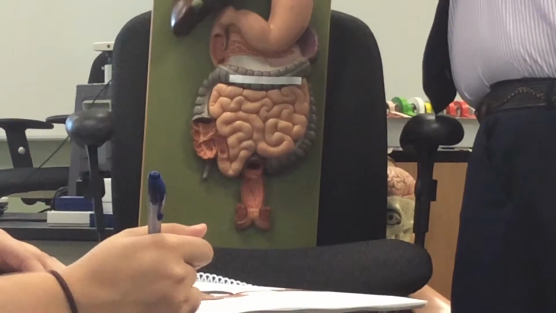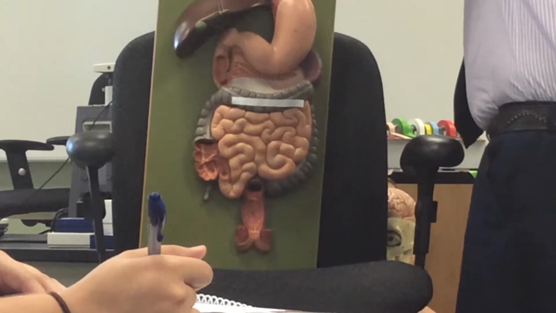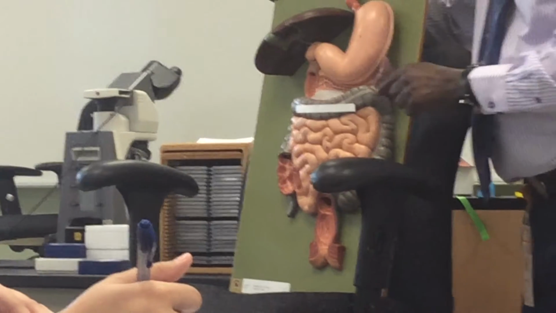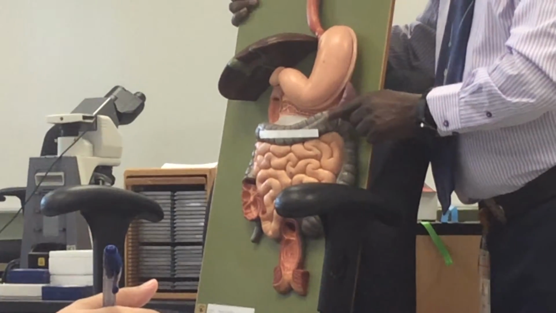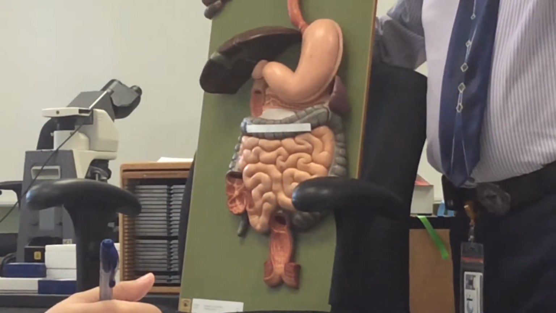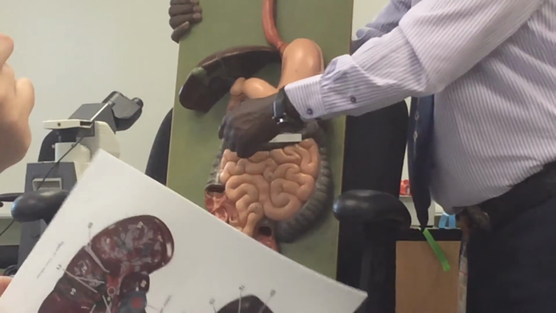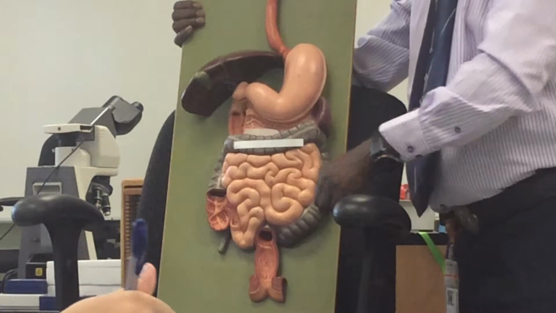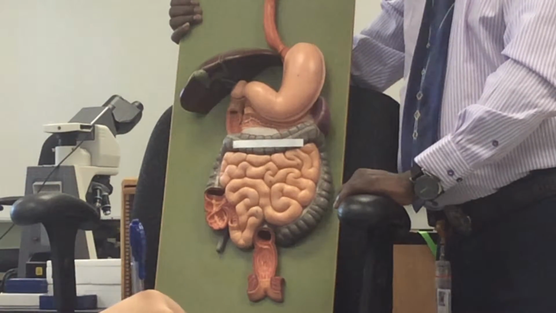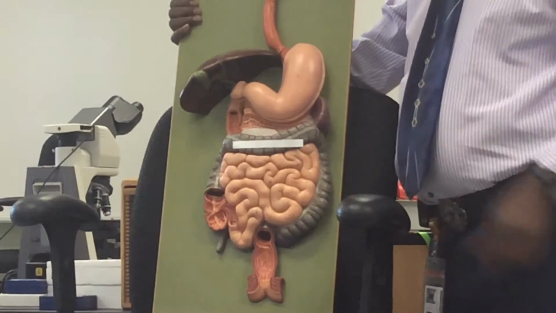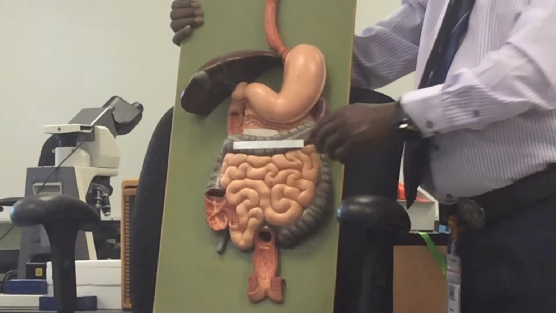But if the label said, identify the muscle or the band, we are talking about this muscle. It is called taenia coli. It is a band of muscle that travels all along the large intestine, but it is easiest to be labeled right here. That is taenia coli.